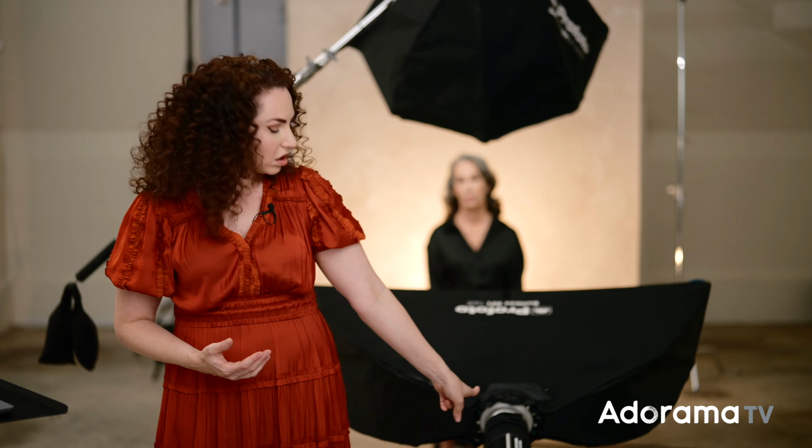Now let's say I wanted to go even further, even more glowy, fill in the shadows. Well, I can turn the power of this fill light up. So let's go up 3/4 of a stop.